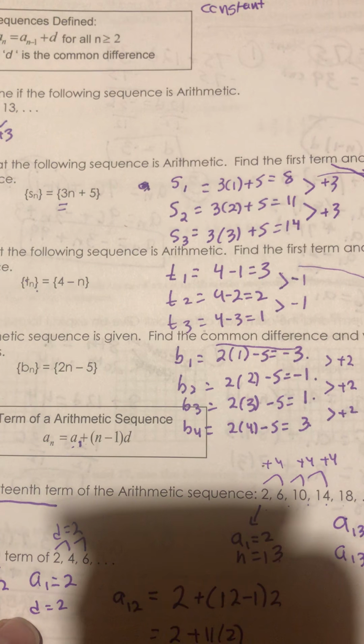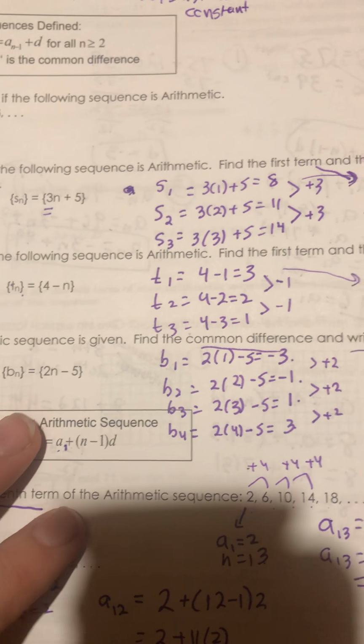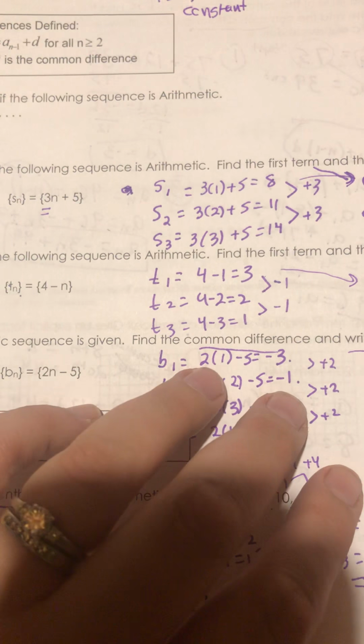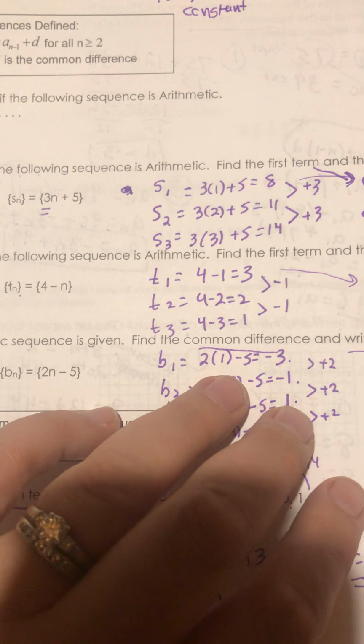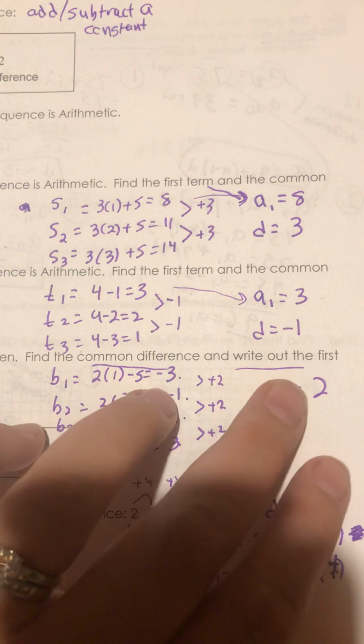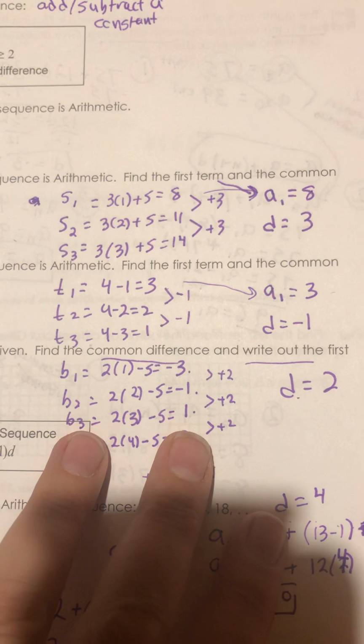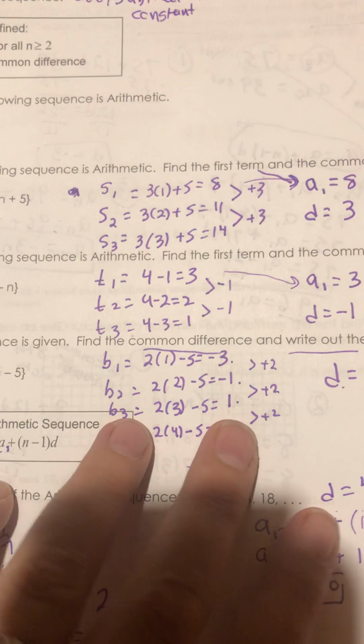Okay, we have, what letter is that? b of n equals 2n minus 5. Here what we're going to look at is the first term. They're looking for you to write out the first 4 terms and find the common difference.